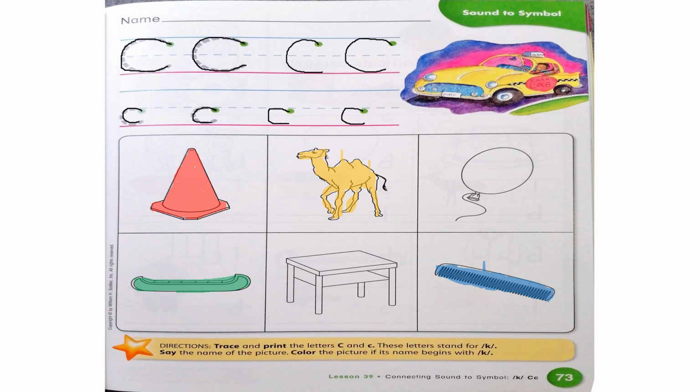Okay, now we are going to work on page 73. Write your name on the line. You are going to trace the first 2 uppercase C and you are going to print 2 uppercase C in the first row. In the second row, you are going to trace the first two lowercase c, and then you are going to print two lowercase c. Cab. What color is the cab? Cab begins with letter C. Its color is yellow. Cab.